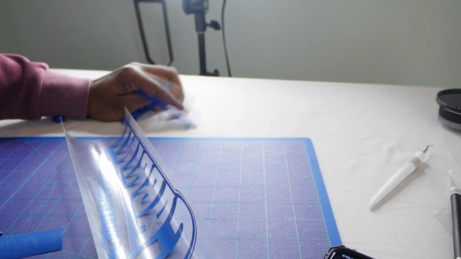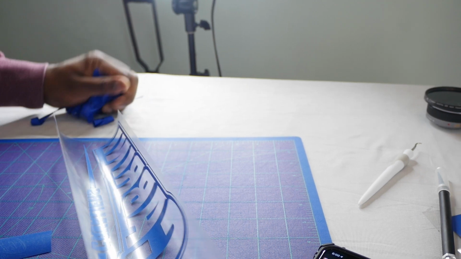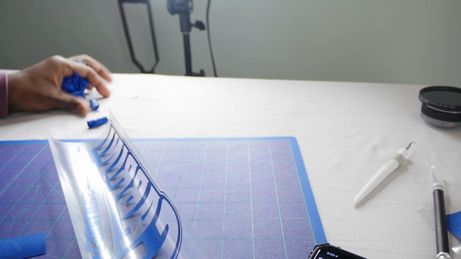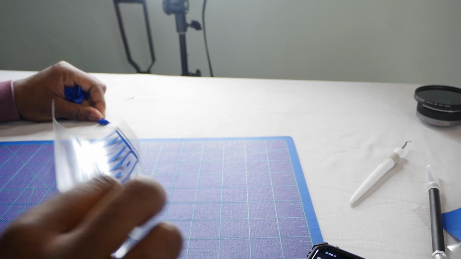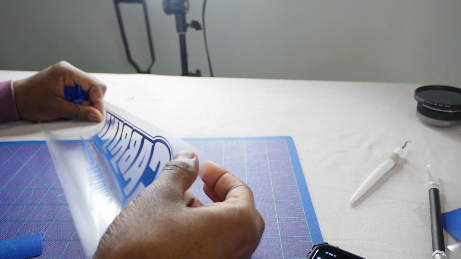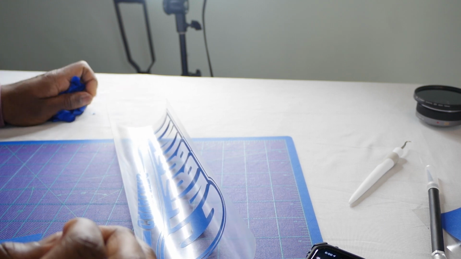When I'm doing these videos, I give you little gems that you might not be aware of, that you want to watch out for, because you don't want to accidentally press a piece. It'll get stuck like on this part right here, because this part is still sticky, and you'll accidentally press a little small part onto the shirt.